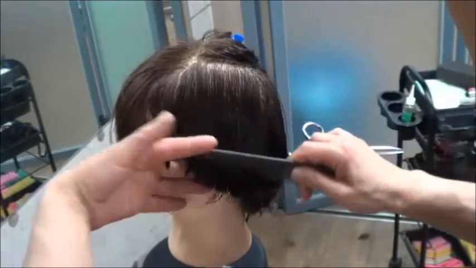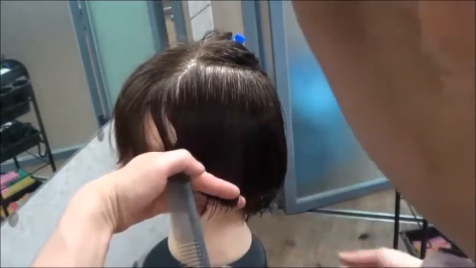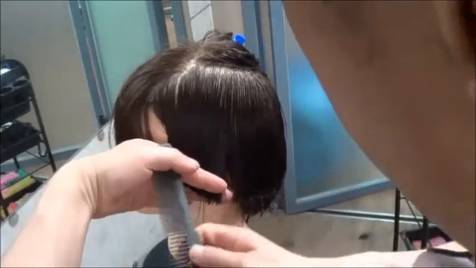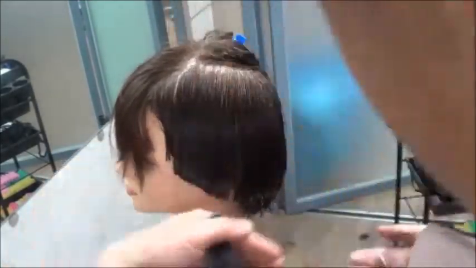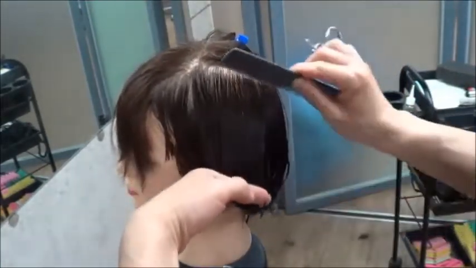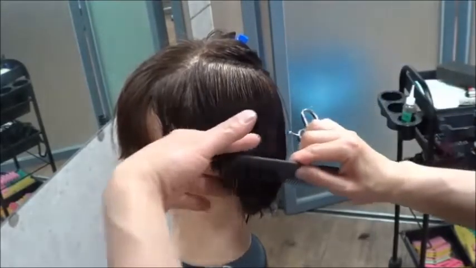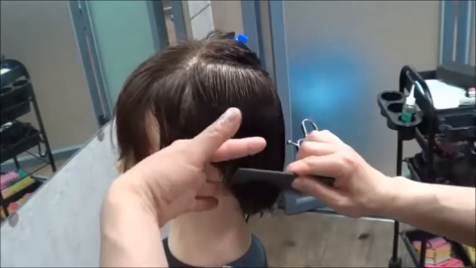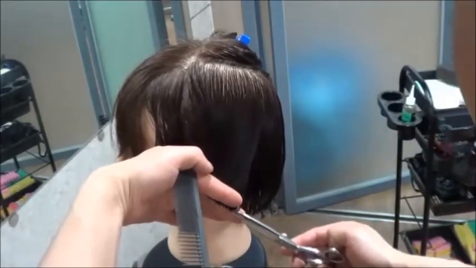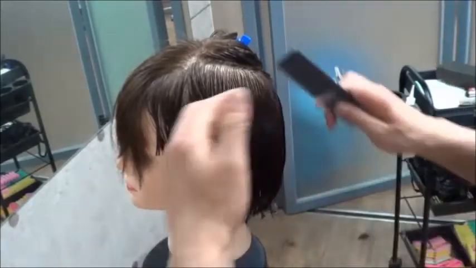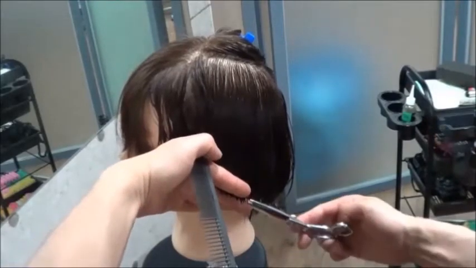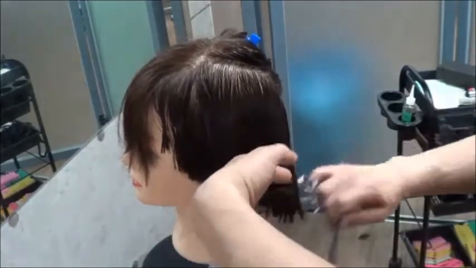As we see, there are a few hairs to be cut because gradually the upper area has no longer hairs, so we don't need to. The finger and cut.